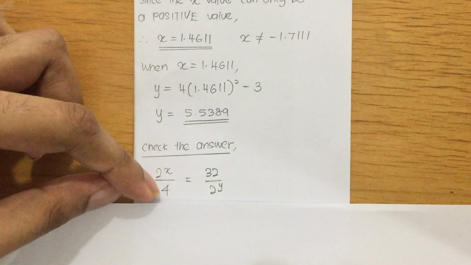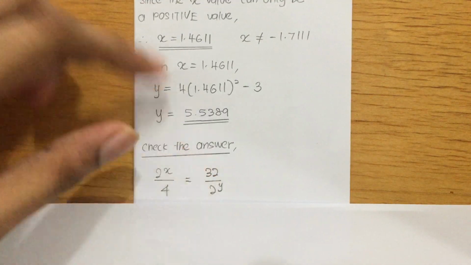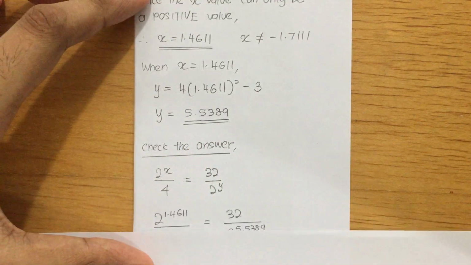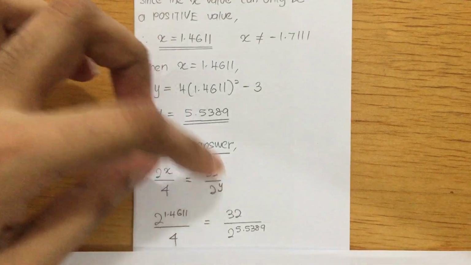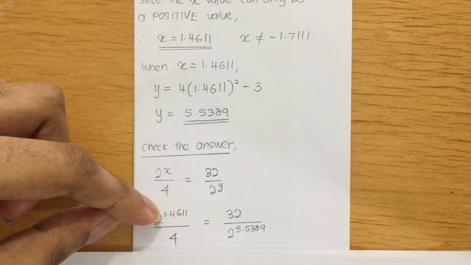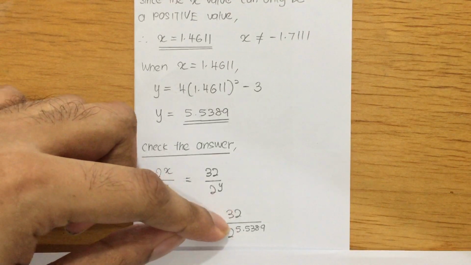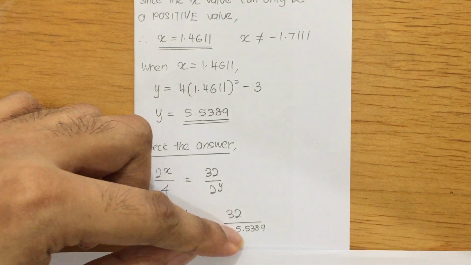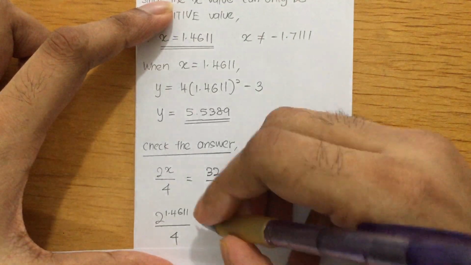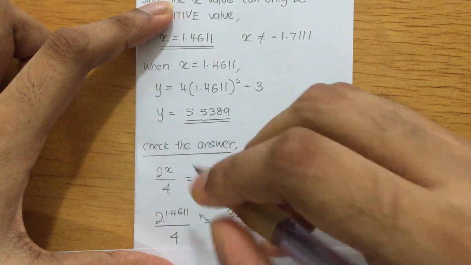2 to the power of x divided by 4 equals 32 divided by 2 to the power of y. So I substitute the x and y values respectively. So 2 to the power of 1.4611 divided by 4 equals 32 divided by 2 to the power of 5.5389. So in this case, as usual, I'm going to cross multiply this.